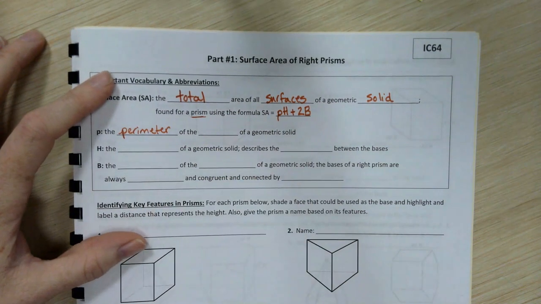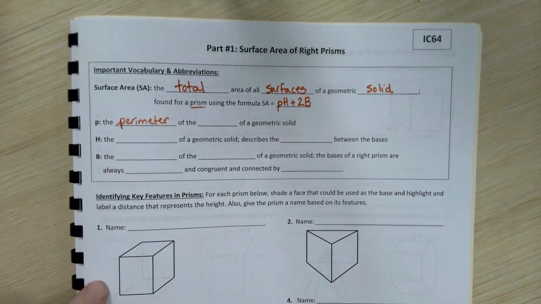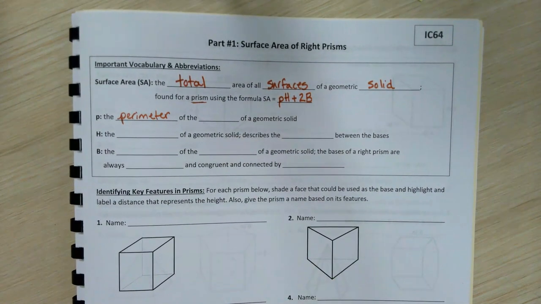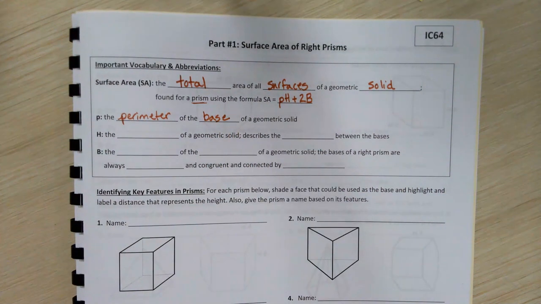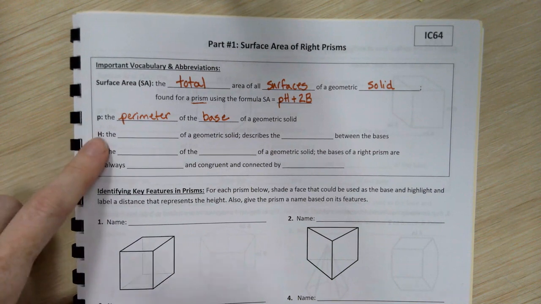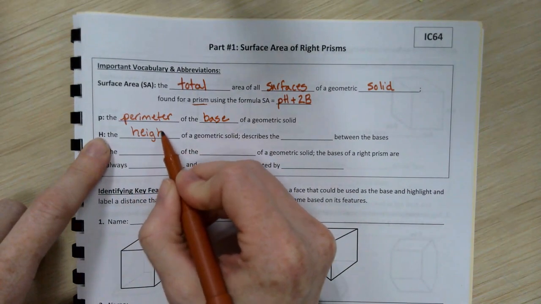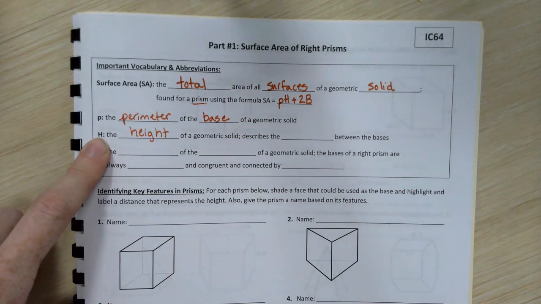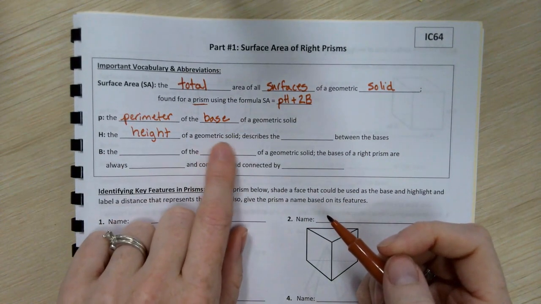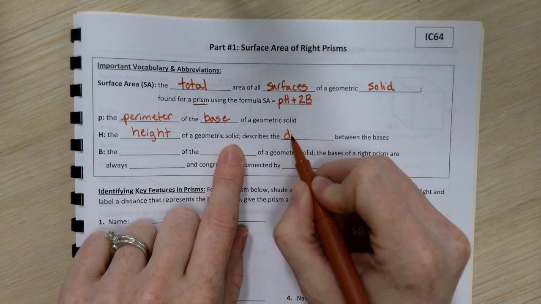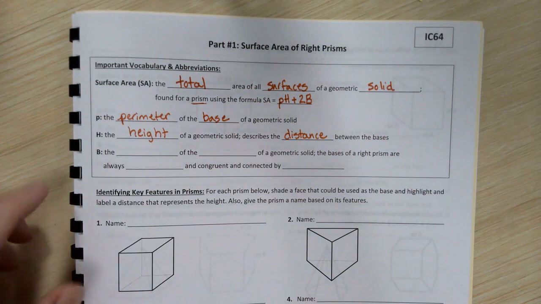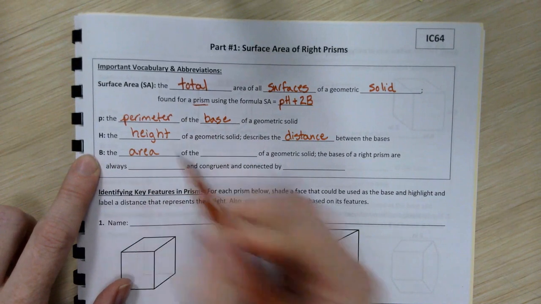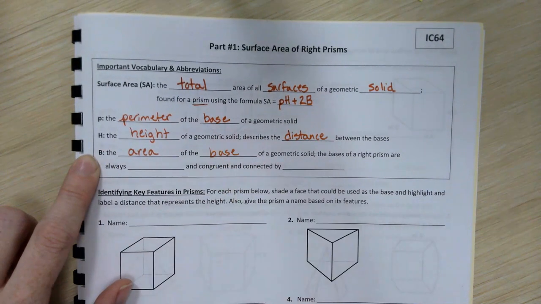But because we're dealing with a solid that's 3-dimensional, you can see some of them at the bottom of the screen right now, we need to be specific about what we're finding the perimeter of. So the perimeter needs to be of whatever is considered the base of the geometric solid. Capital H is going to be a height, like lowercase h was in Standard 14, but the height has to be of the entire geometric solid, which means it's really describing the distance between the bases of the solid. And then capital B represents the area of the base of the geometric solid.